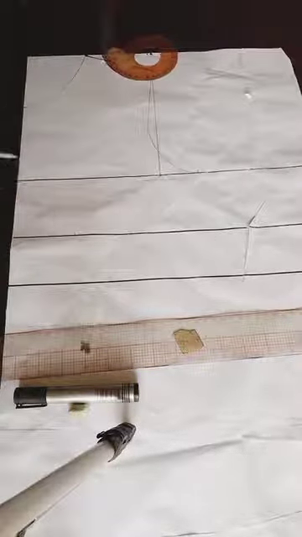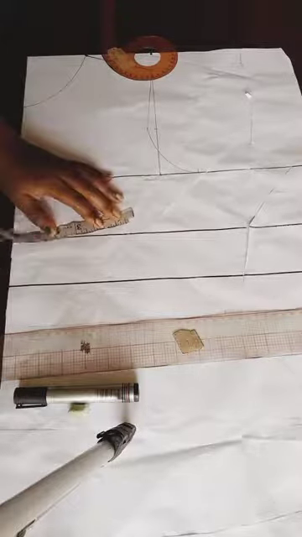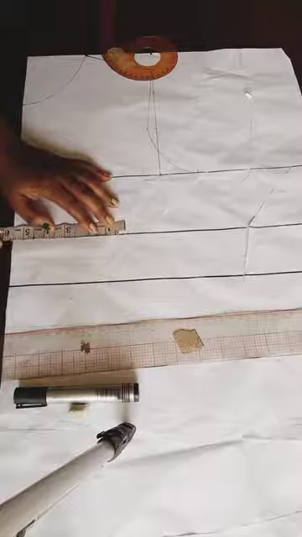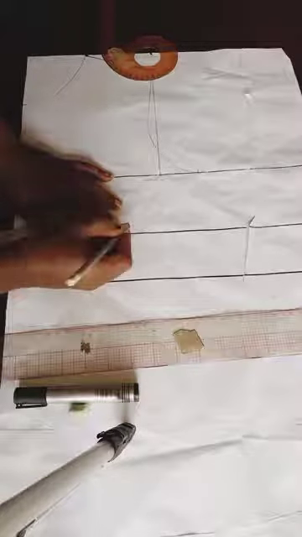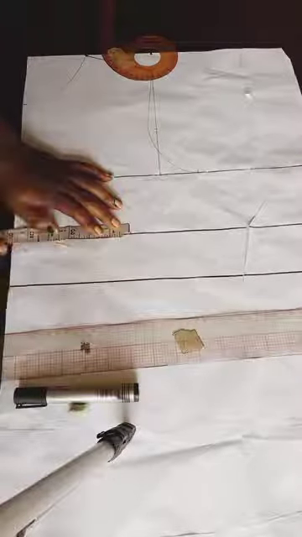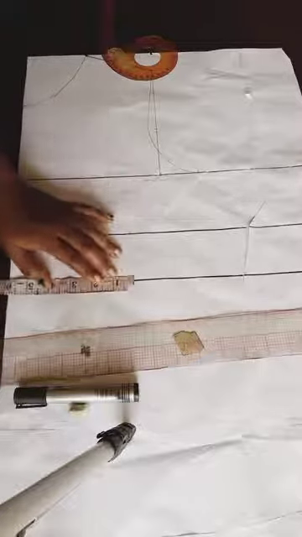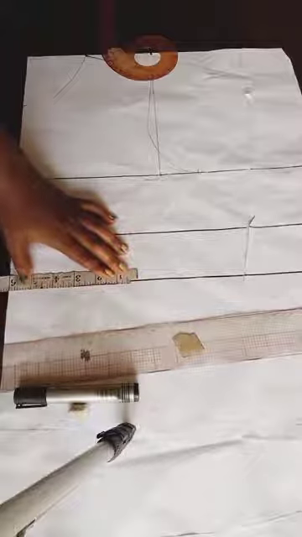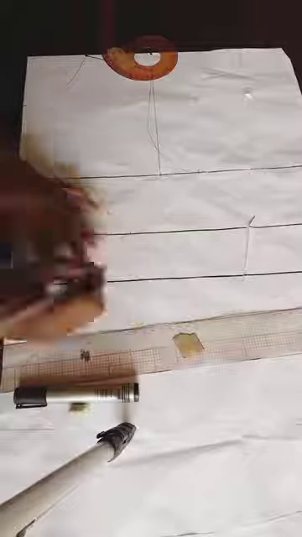Right, so at the under bust, our circumference is 23. So 23 divided by 4, we have it at this point. Okay, now at the waistline, our waist is 24. 24 divided by 4, we have 6 inches.